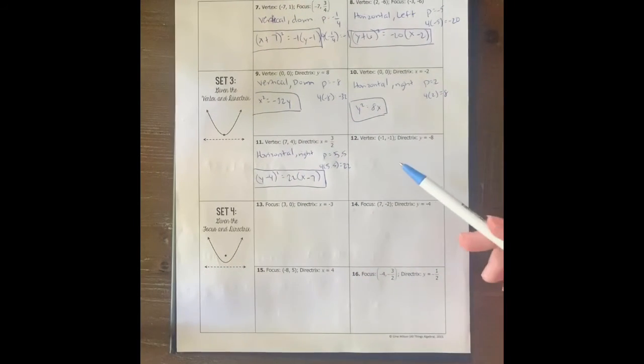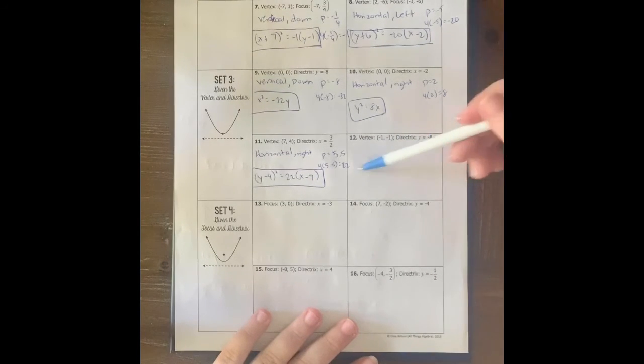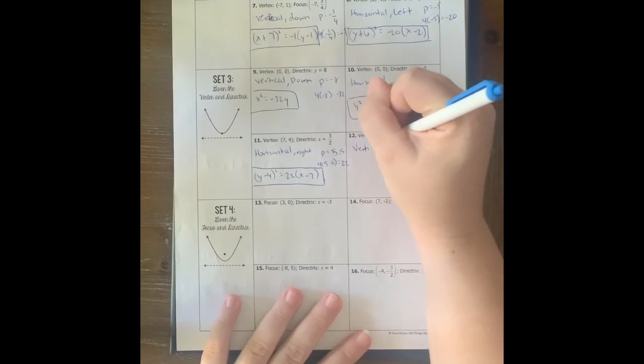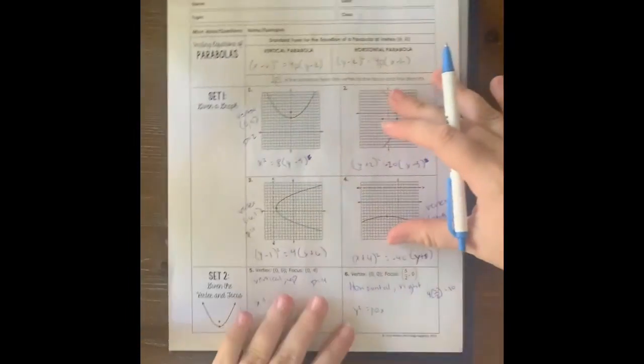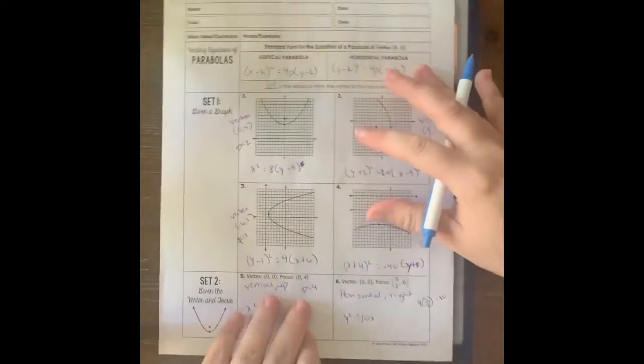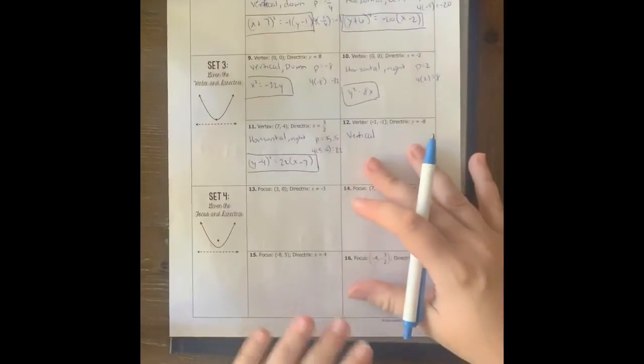Okay, on the next one here, we have a vertex at -1, -1, a directrix of y equals -8. So since it's y equals, it's horizontal, which would mean that this is going to be vertical. Okay, and we have -1, -1, which is right here. And then we have y equals -8, which is down here. So that means that this is going to open up.